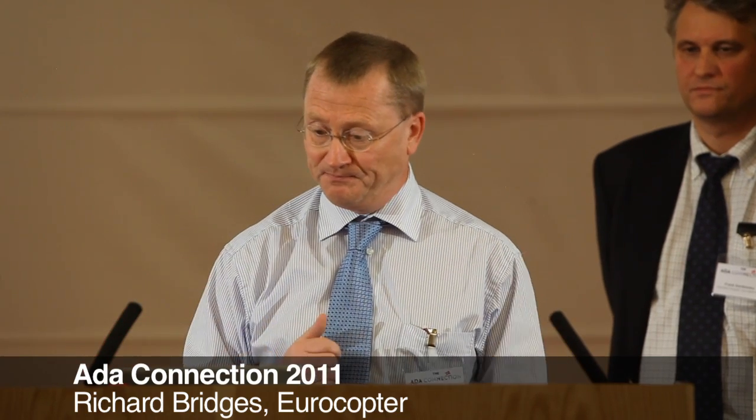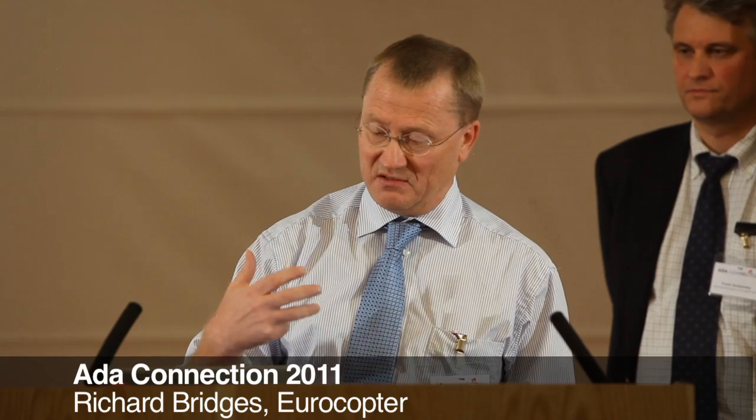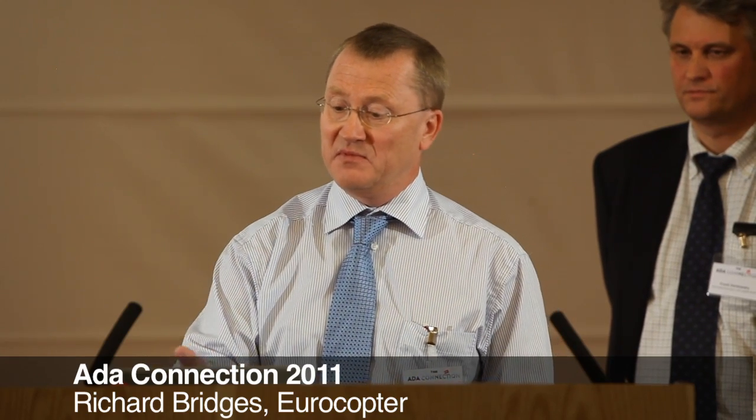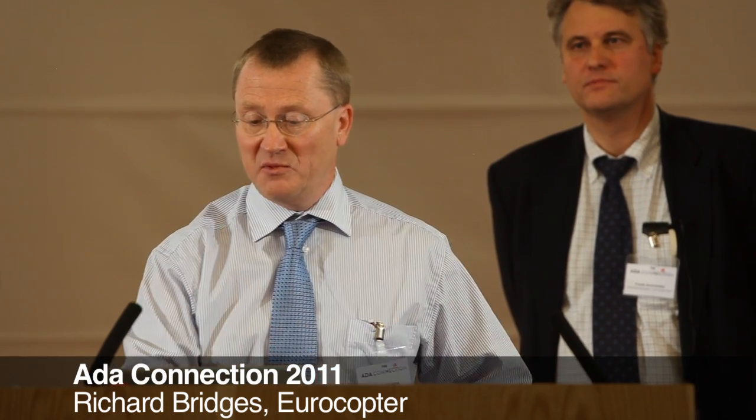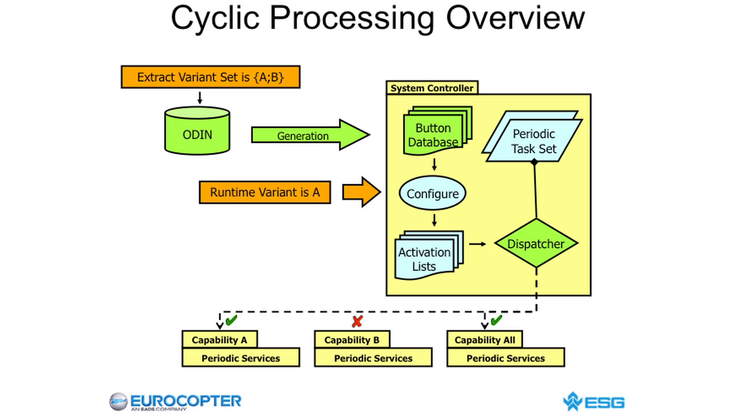The two computers are redundant, so we have a different set of operations running on the passive computer to the active bus controller. Because looking up this information on a cyclic basis is quite inefficient, when we change the system context, we parse the button database, extract all the functions that are applicable for this variant in this role, in this mode, and we set them into an activation list, one for each cyclic frequency.